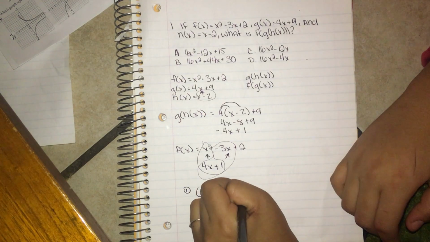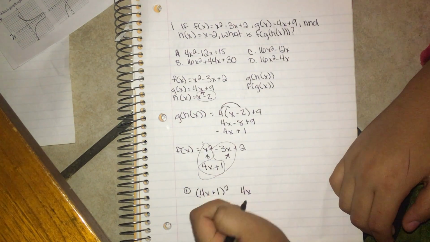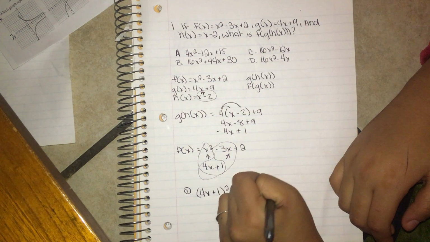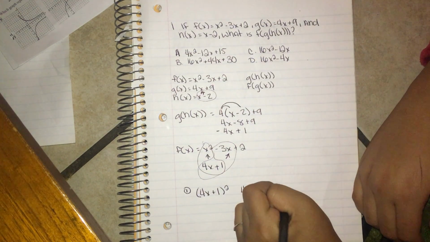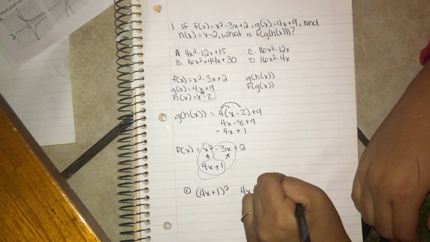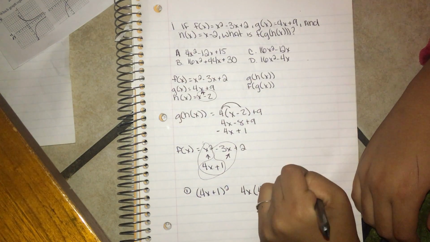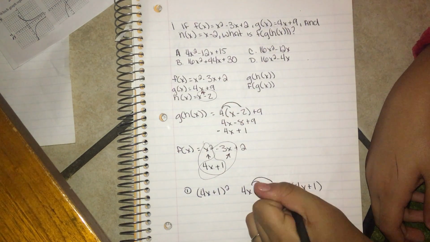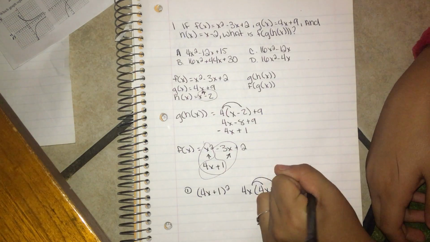So what you're going to need to do is 4x times 4x plus 1, and then plus 1 times 4x plus 1. And then this is what you're going to distribute right here.